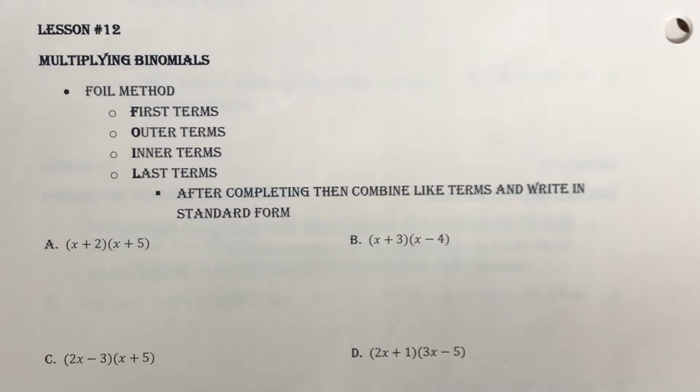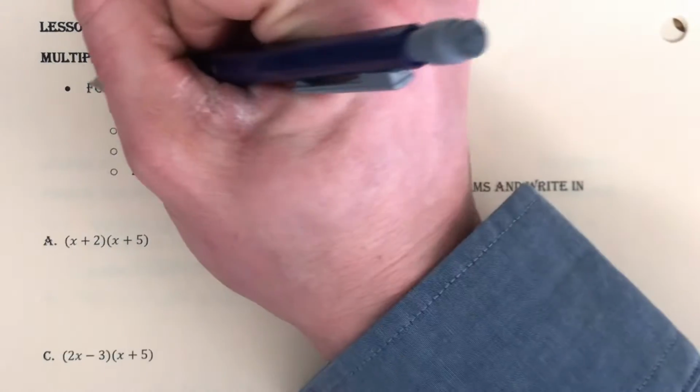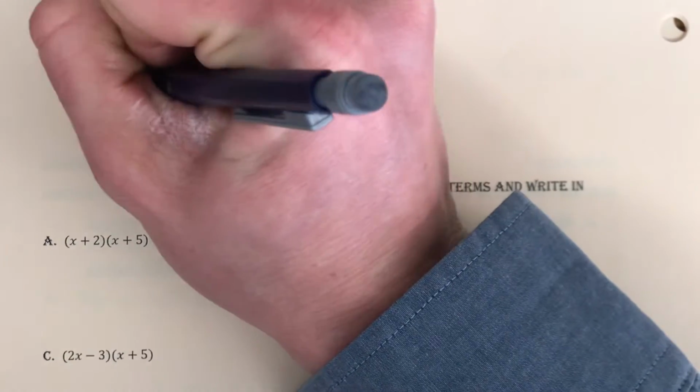So we're on to lesson number 12 in chapter 5. And lesson number 12 is all about multiplying a binomial times another binomial, so a two-term polynomial times another two-term polynomial. And in order to do that, we use what's called the FOIL method, right? So this FOIL method right here is what we're going to use.